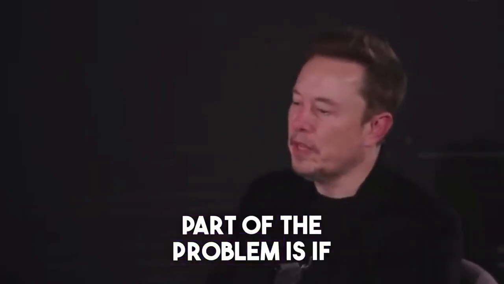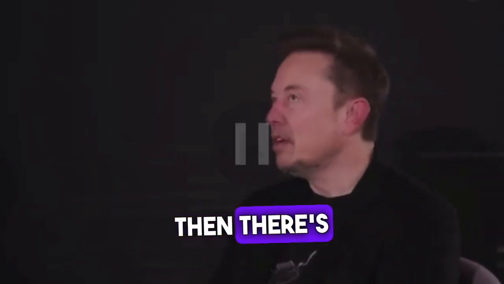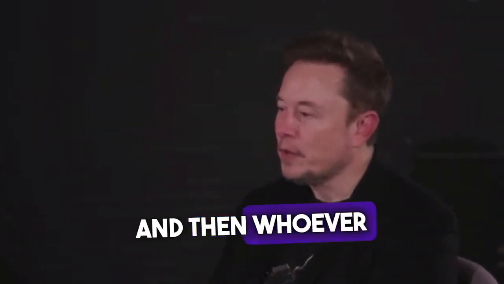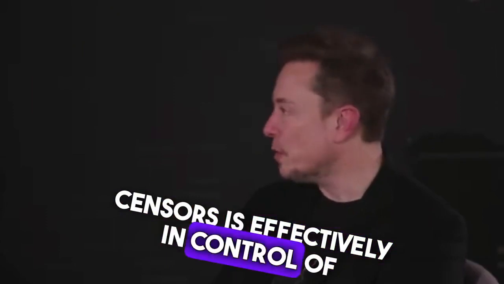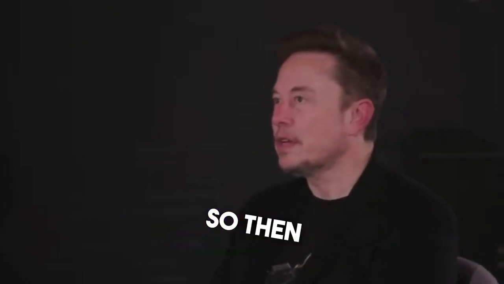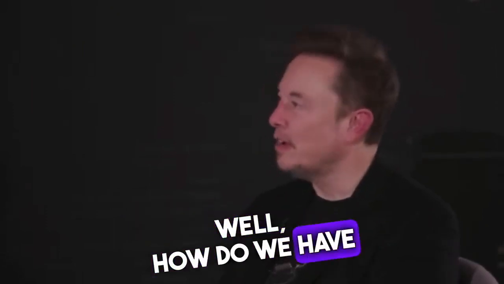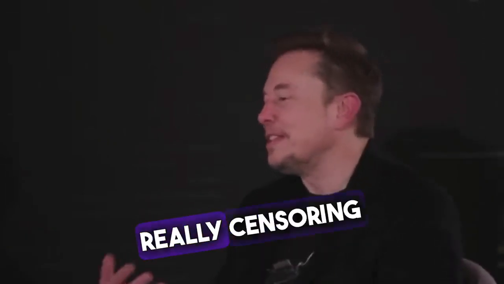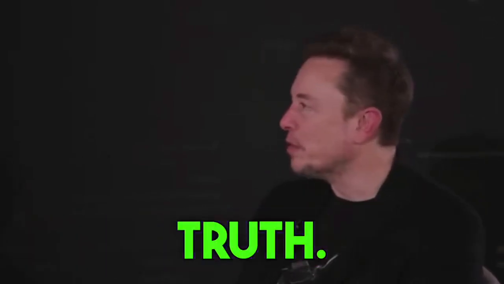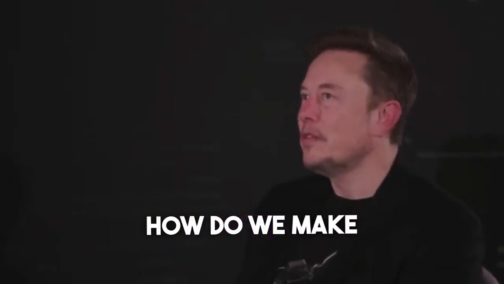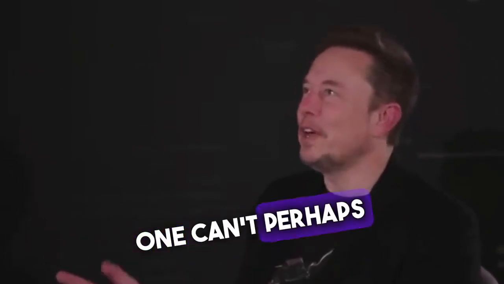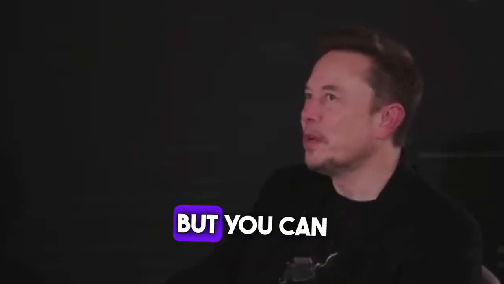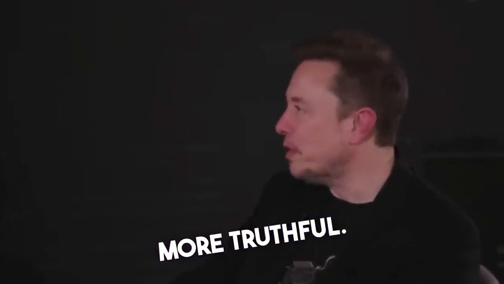Part of the problem is if you empower people as censors, then there's going to be some amount of bias they have, and then whoever appoints the censors is effectively in control of information. So the idea behind community notes is, well, how do we have a consensus-driven, so it's not really censoring it, but consensus-driven approach to truth? How do we make things the least amount untrue? Like you can say, one can't perhaps get to pure truth, but you can aspire to be more truthful.